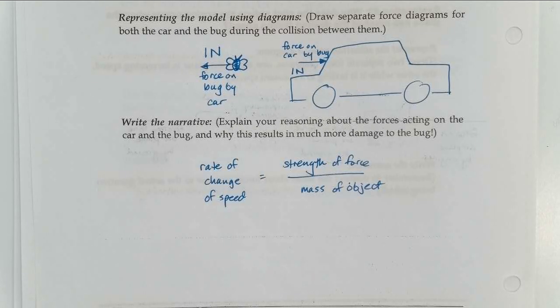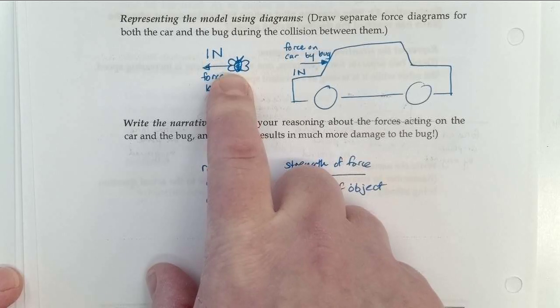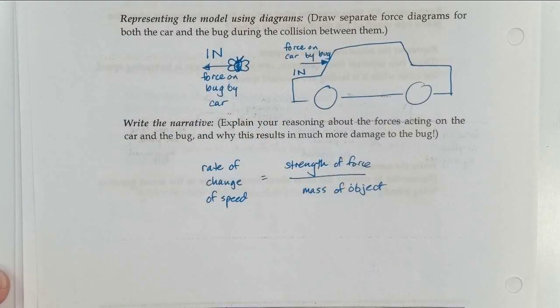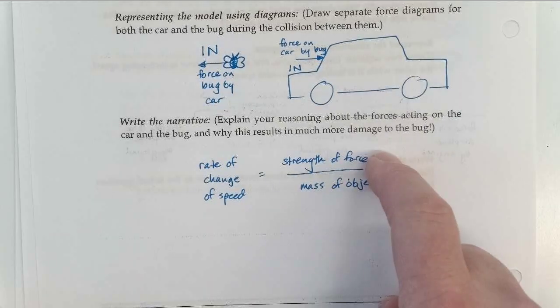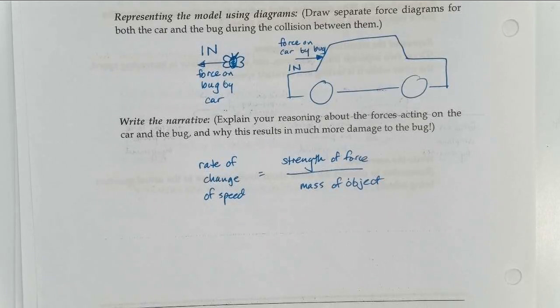But the bug, let's say the bug has a mass of 10 grams, and that's probably a heavy bug. If it has a mass of 10 grams, you took 1 Newton and you divide by that mass, the rate of change of speed that you end up getting is, let's see, 10 grams would be 100 meters per second squared, which is 10 times the acceleration due to gravity.